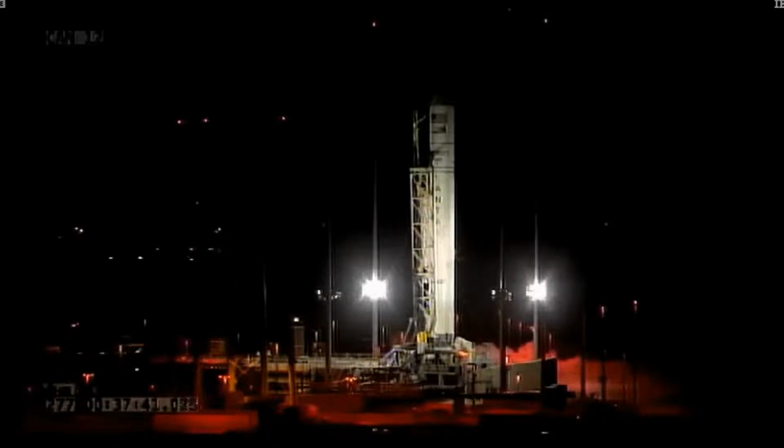LC, TD on countdown 1. Go ahead, TD. Range is green for toxics and debris. Okay, copy that. Range green for toxics and debris.